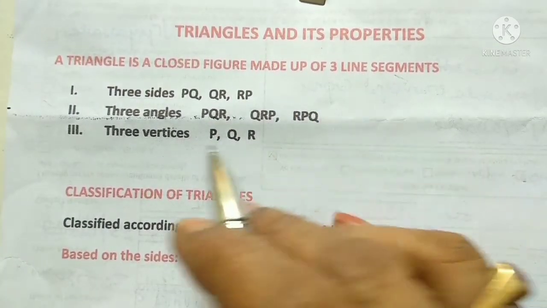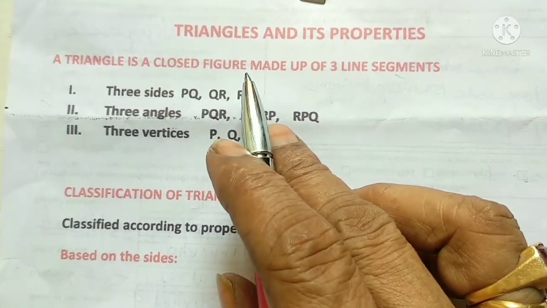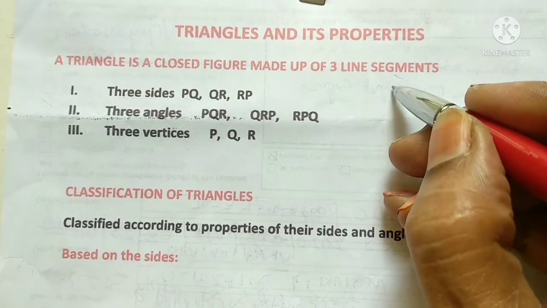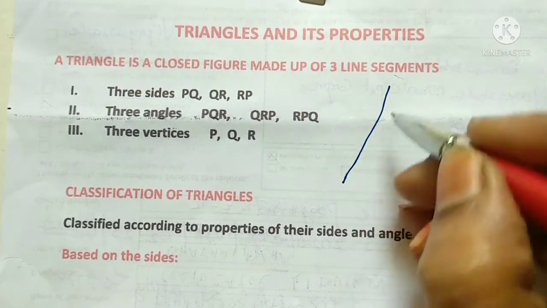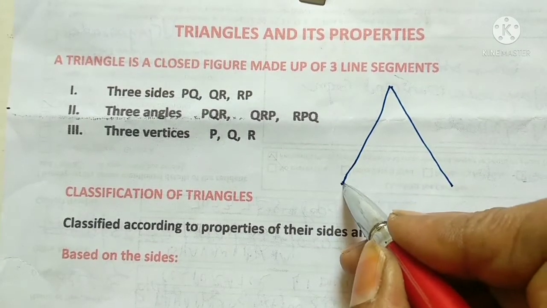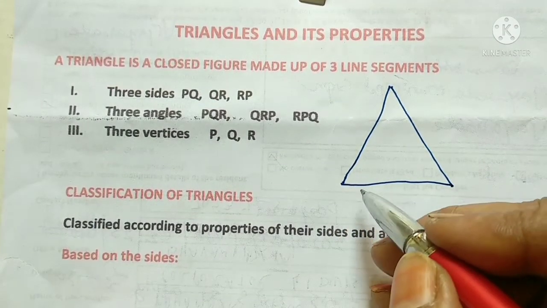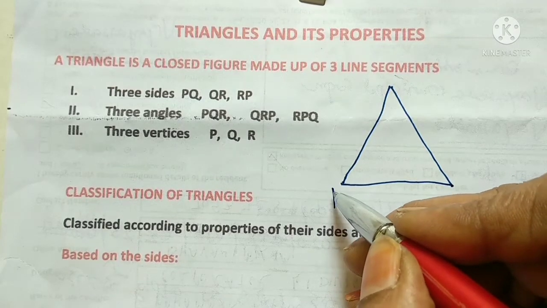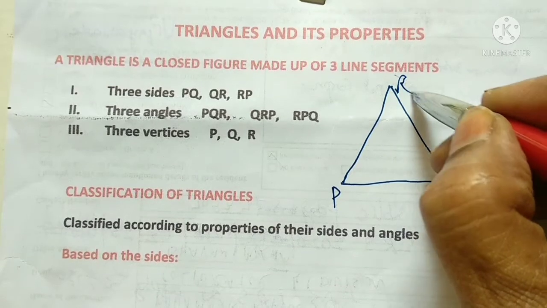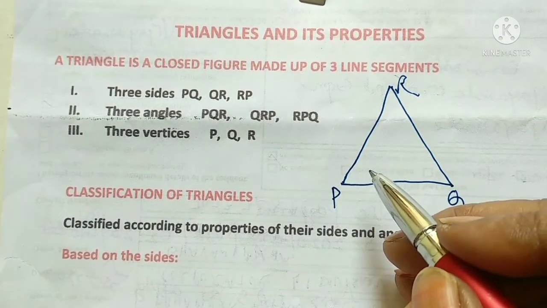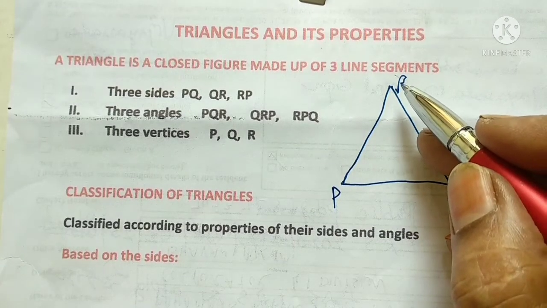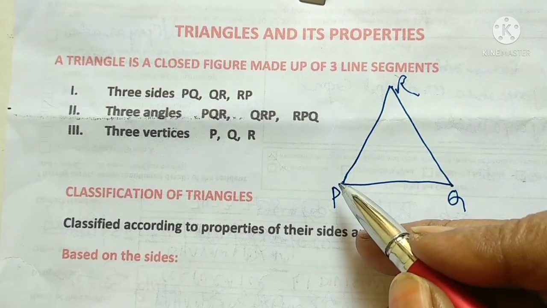What is a triangle? A triangle is a closed figure made of three line segments. Let us draw. A triangle has three line segments. Let us say this is P, Q, and R. So it has three sides. PQ, QR is the second side, and RP is the third side.